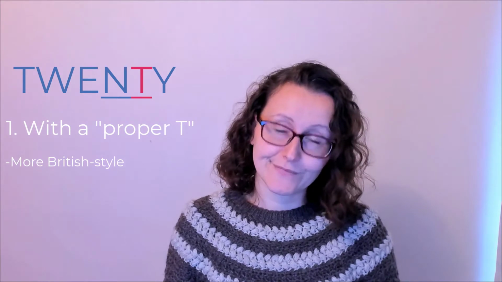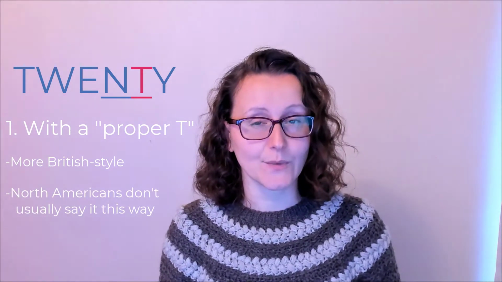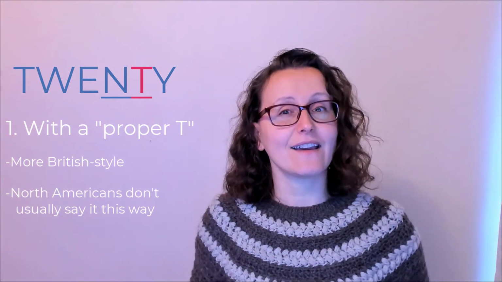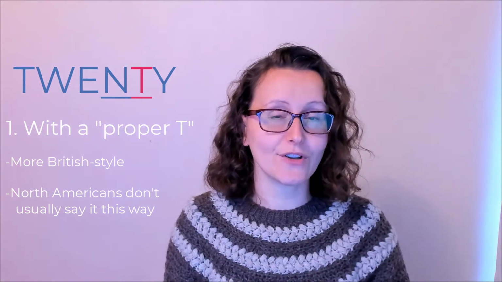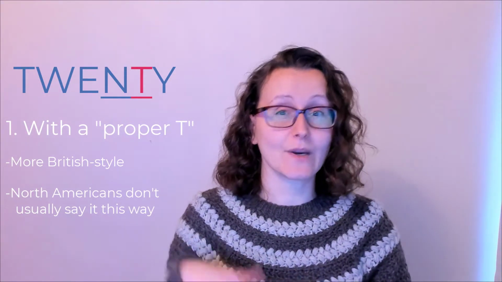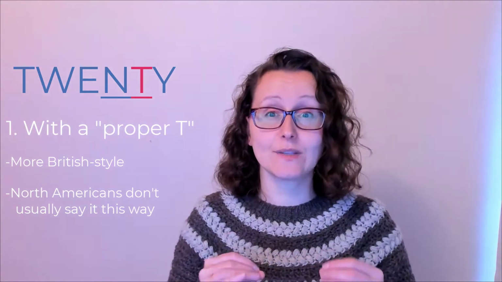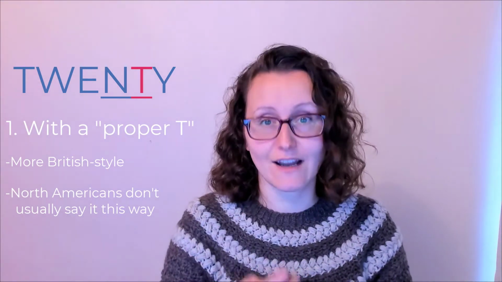With the word 20, there are four ways you can say it. Firstly, you can say it in a more British way with a proper T: 20. However, North Americans aren't really going to say it this way. We're not going to say a T in an unstressed syllable as a proper T unless we are repeating ourselves or trying to speak more clearly so someone else can understand.